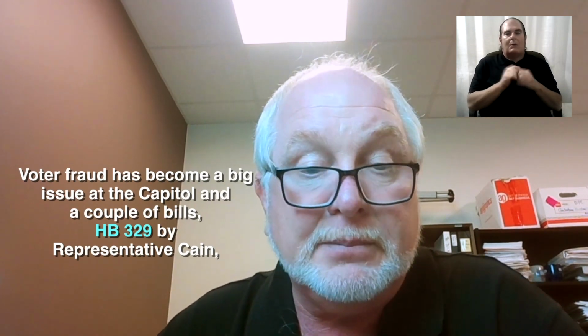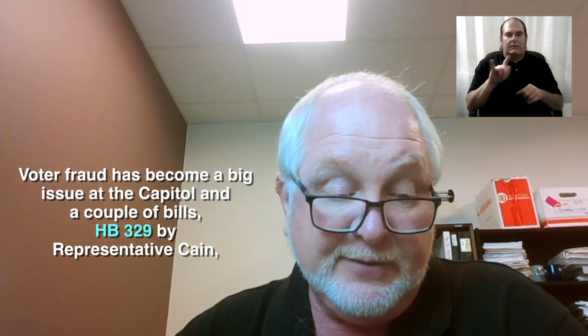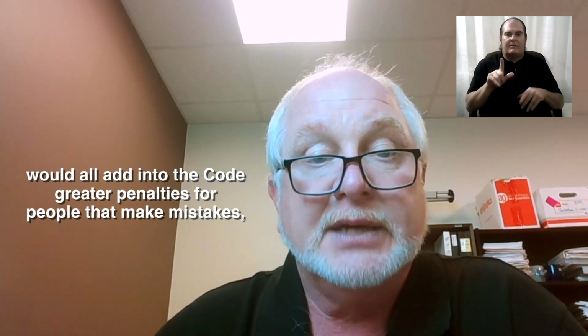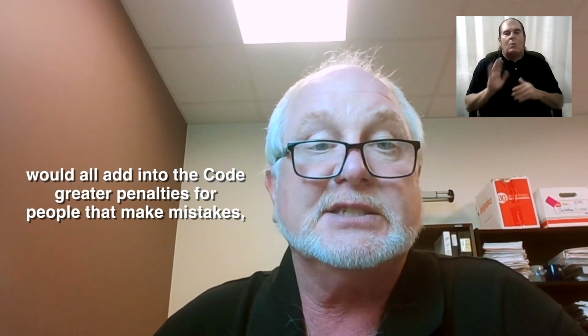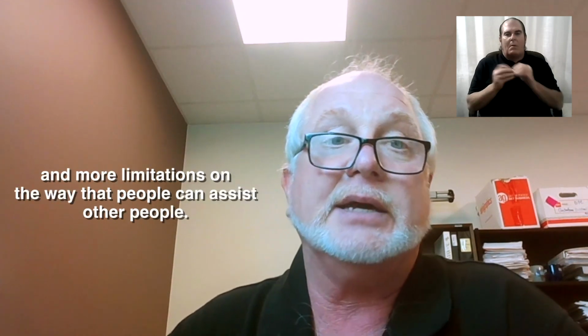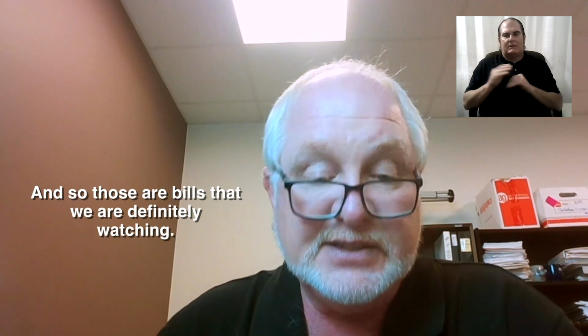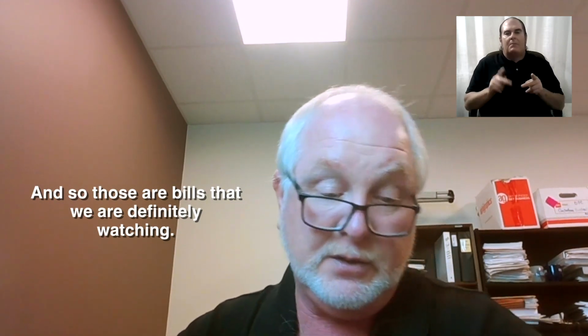Voter fraud has become a big issue at the Capitol, and a couple of bills, House Bill 329 by Representative Kane and House Bill 335 also by Representative Kane, as well as House Bill 1368 by Representative Leach, would all add into the code greater penalties for people that make mistakes and more limitations on the way that people can assist other people. And so those are bills that we are definitely watching.